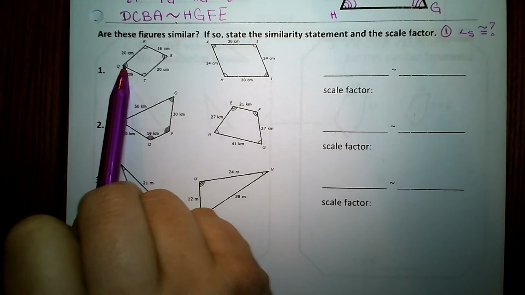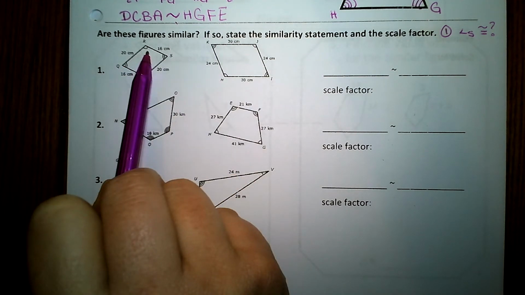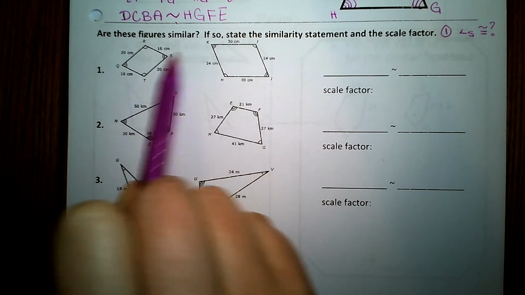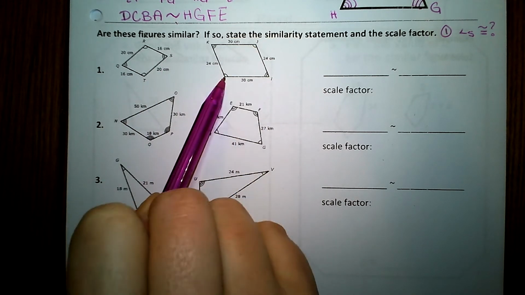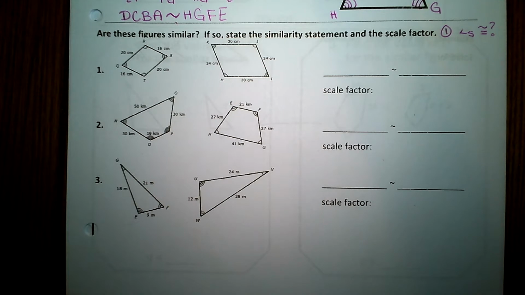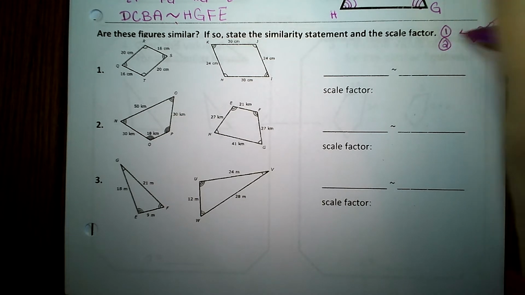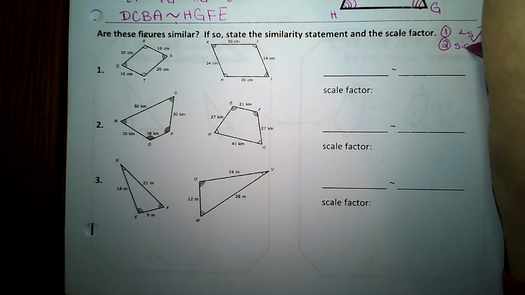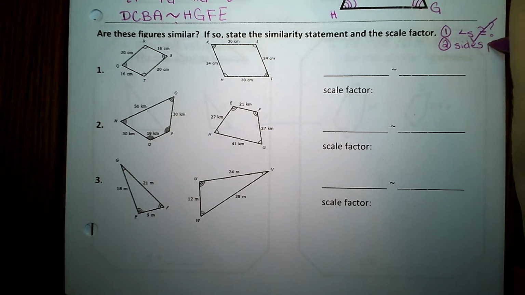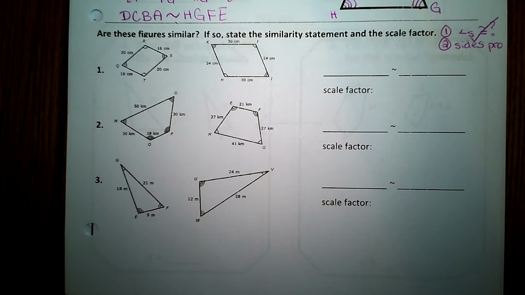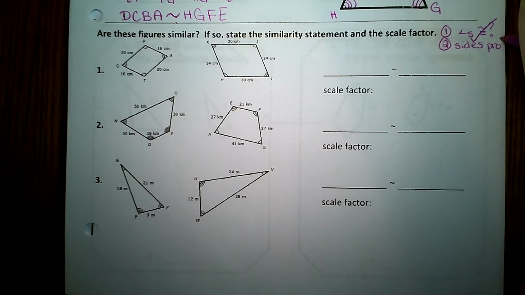Angle Q is a match with K, angle R is a match with J, and we can continue around this figure, and yes, there are congruent corresponding angles, so that is a go. The second thing to always look for is, are the sides proportional? Are the sides in proportion with each other? Okay, that's the second question. All right, so let's check out this proportion.